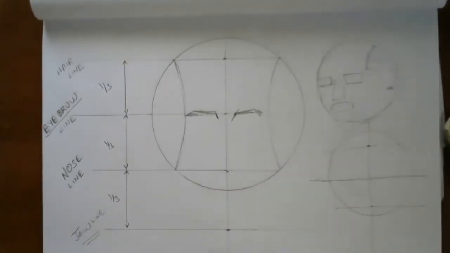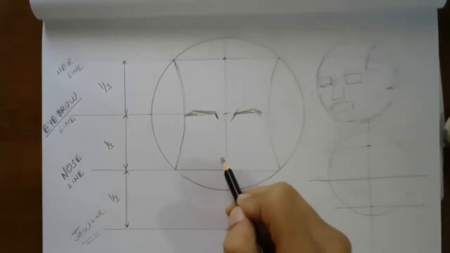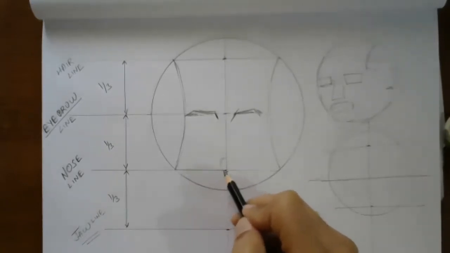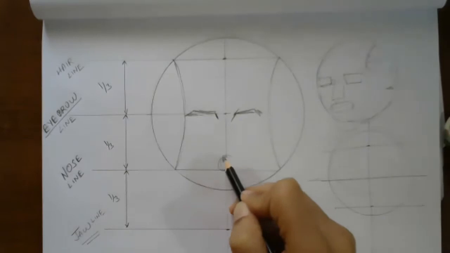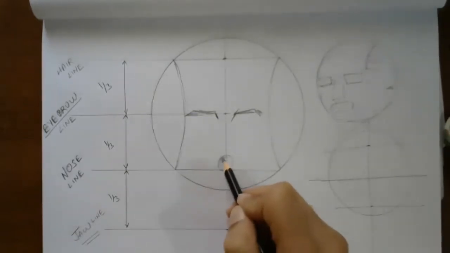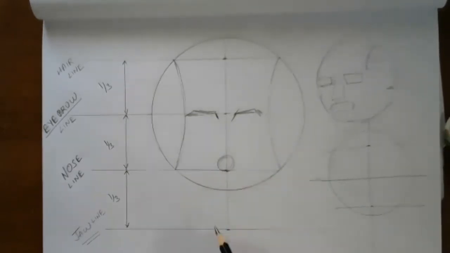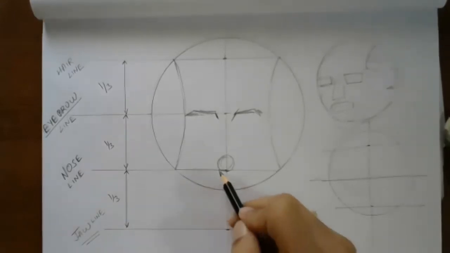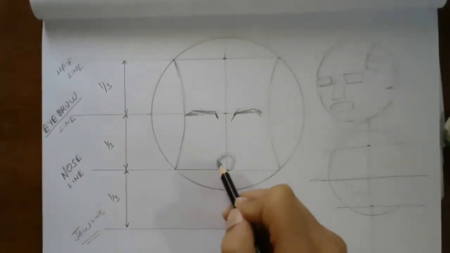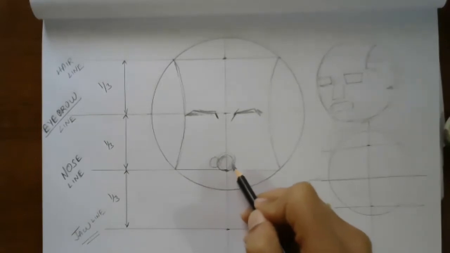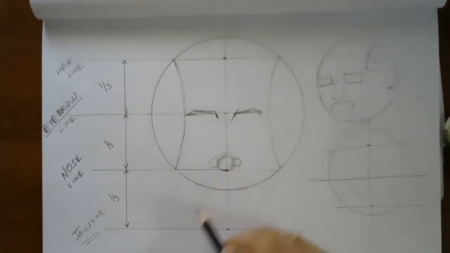Next, remember how we started drawing the nose? We did 3 circles. The same principle you can apply here also. You can just draw one big circle, and the nose size varies for people, right? Someone will have a very pointed nose, someone will have a very flat nose. So you can have one circle here and 2 small circles here, something like this for the nose.